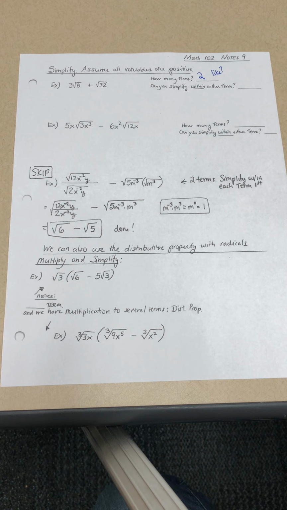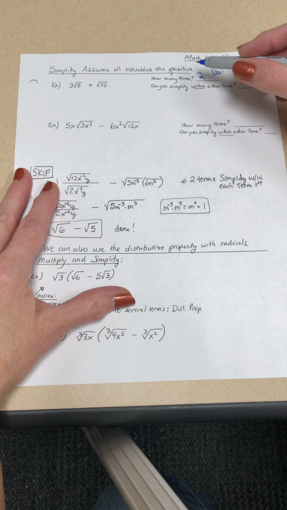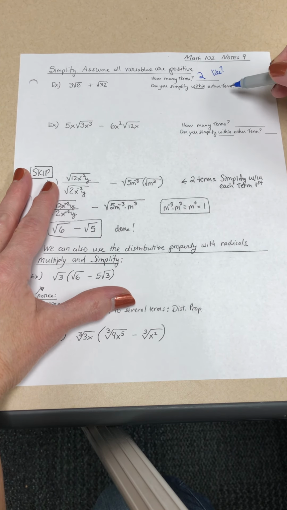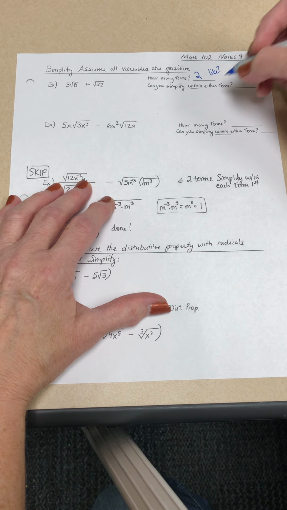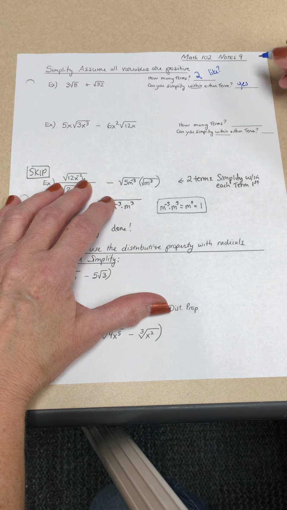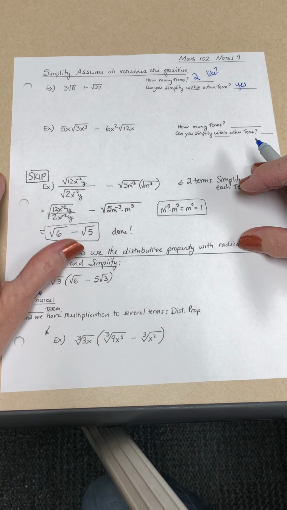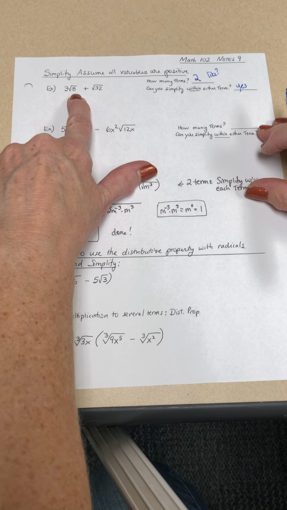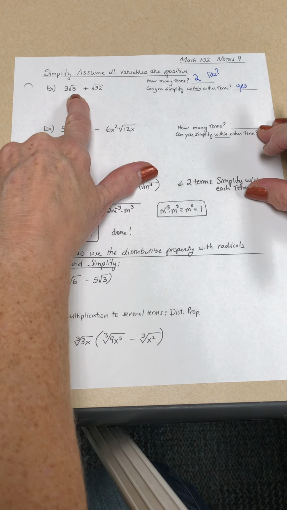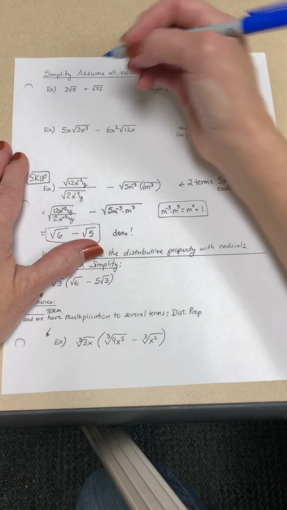But in the past, we've seen that if we simplify within each term, then I just might find out that I have like terms. So can I simplify within each term? And the answer is yes. Because I look at the square root of 8 and I say, 8's not a perfect square itself, but it does have a perfect square that divides into it, 4. That means I can simplify square root of 8.